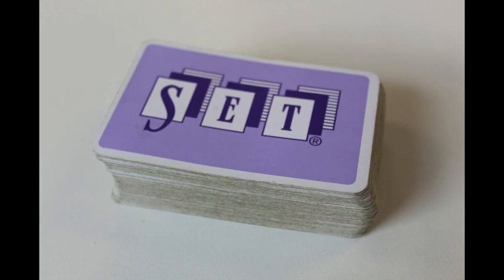As soon as you start talking about it, I'm straight away thinking, how many cards are there and how many possible sets are there? These seem like quite nice counting questions.